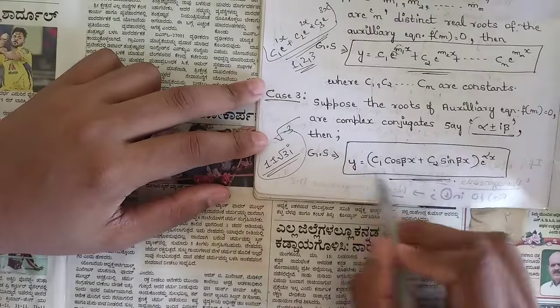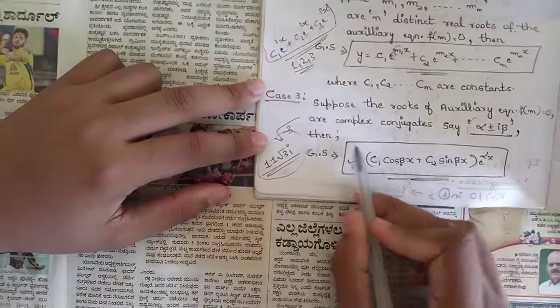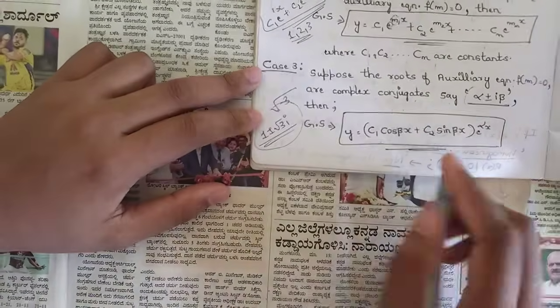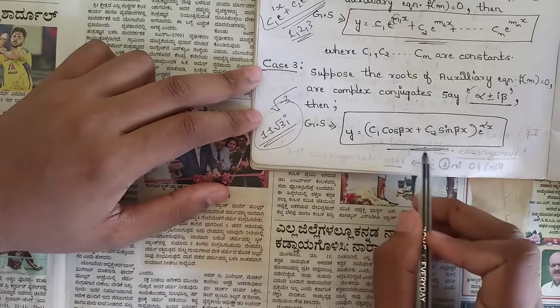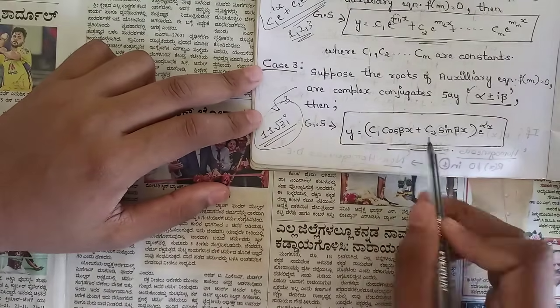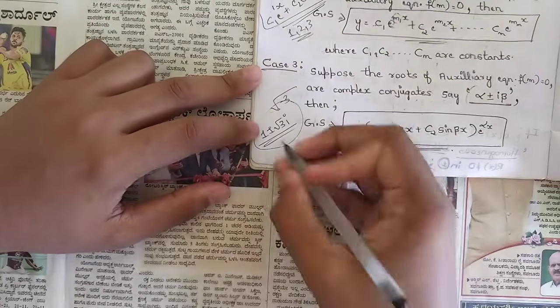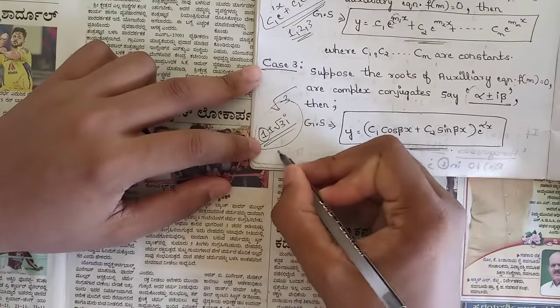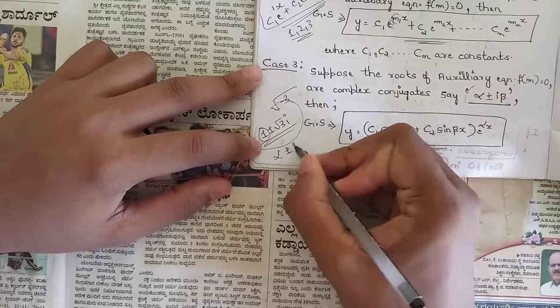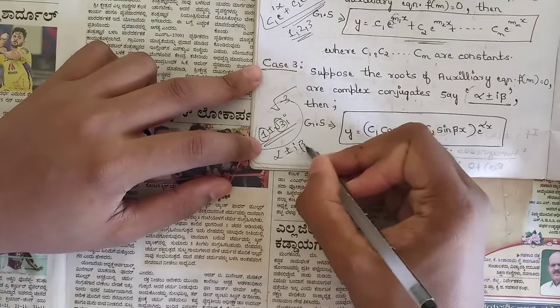In that case we write the general solution as c1 cos beta x plus c2 sin beta x, whole bracket, e to the power alpha x, where this corresponds to alpha plus or minus i into this corresponds to beta.